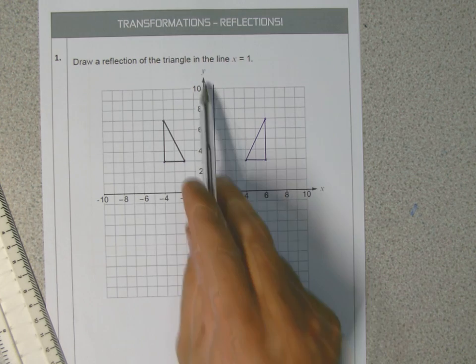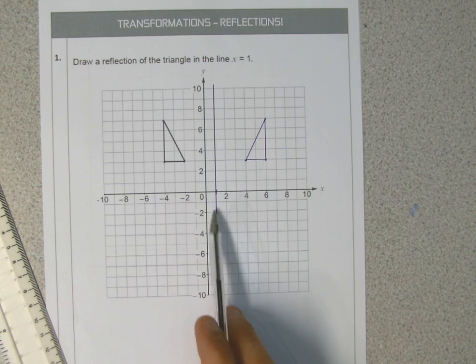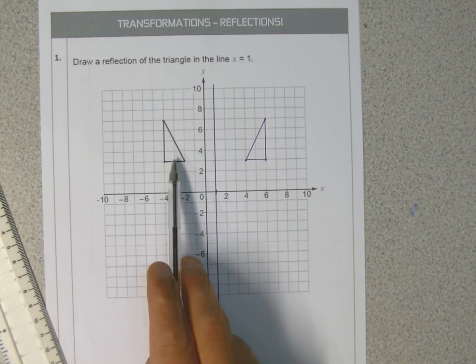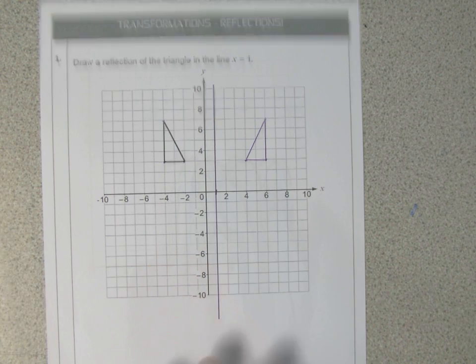You can sometimes be put off by the axes here, but if you just focus on this line here, you can see that they are reflections of each other.